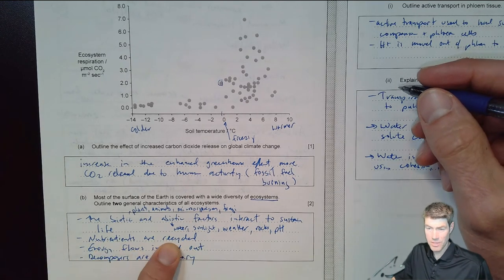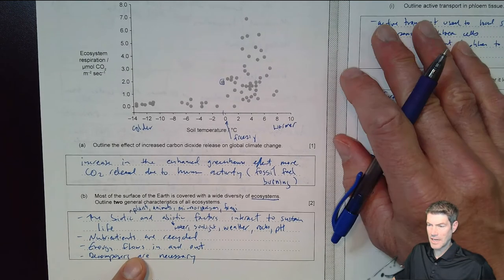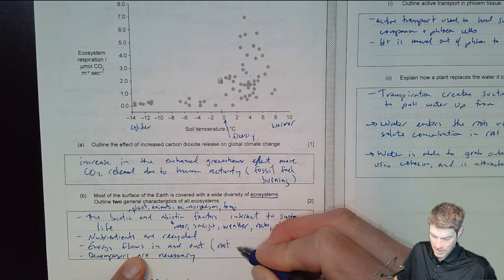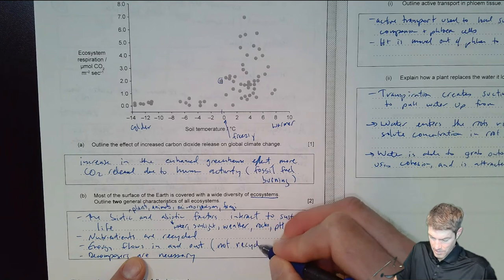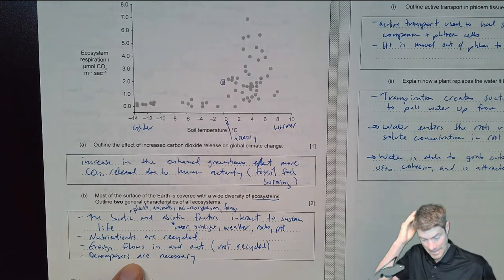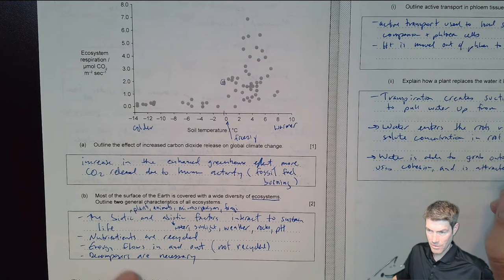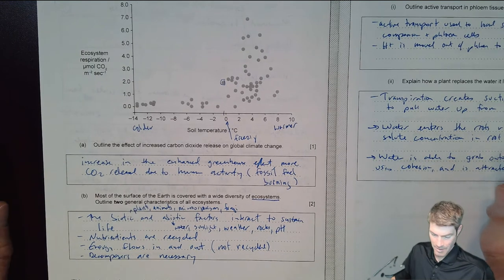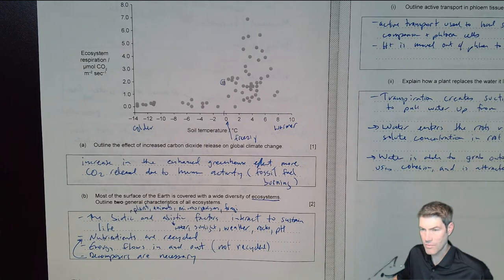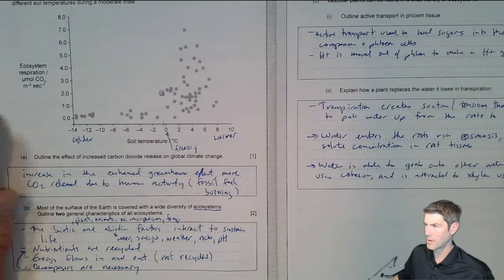Nutrients need to be recycled in all ecosystems. Energy flows in and out. Remember, energy is not recycled, but nutrients are recycled. Remember that distinction. They might ask about that. And in all ecosystems, you absolutely need those decomposers because of this point right here, that nutrients. You can't recycle nutrients if you don't have decomposers.